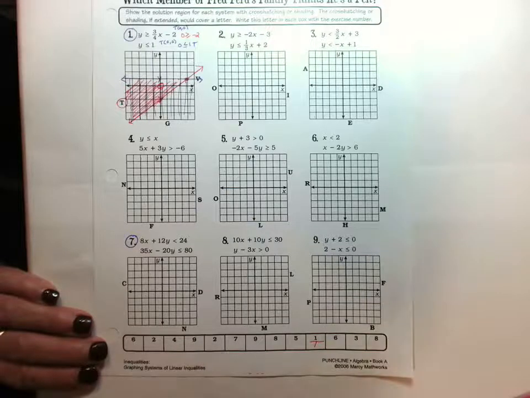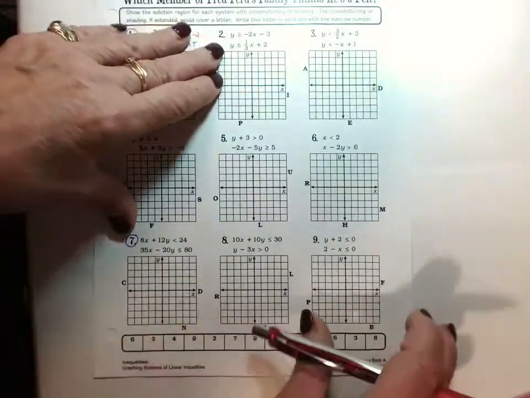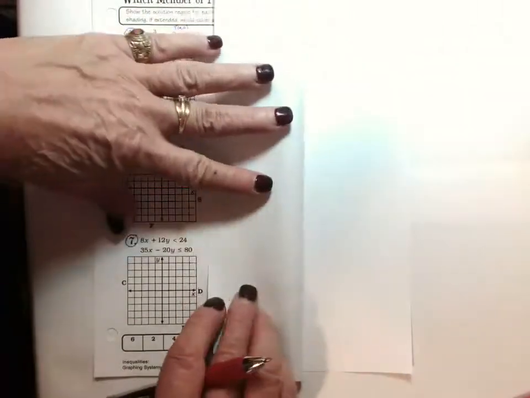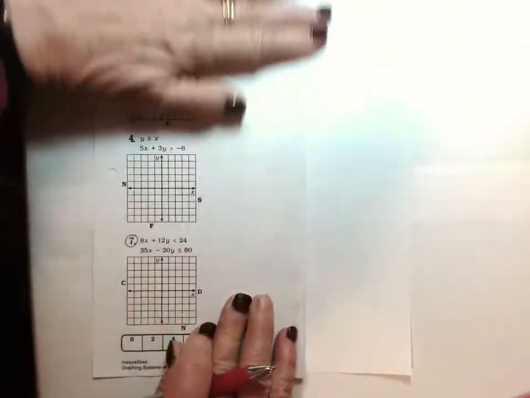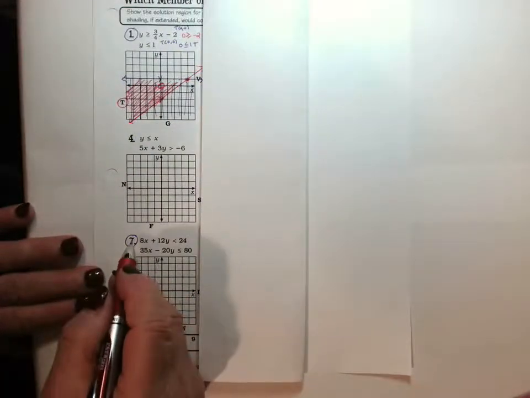Now, to save you paper, here is a great way to do these problems and show your work. Fold this over, and we're going to do problem number 7.